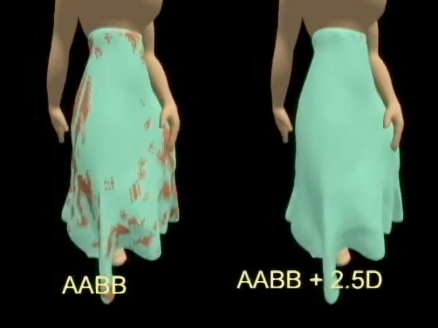Here, we demonstrate our algorithm on an animation of a folding, layered skirt. There are many wrinkles and folds, causing the skirt to self-collide at many different locations. Our algorithm checks for collisions in 300 to 500 milliseconds per time step.